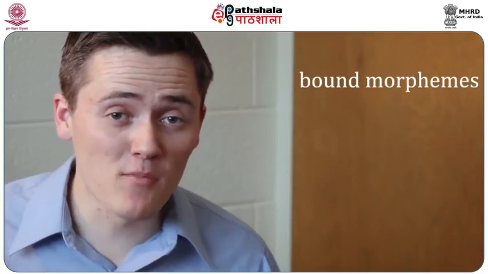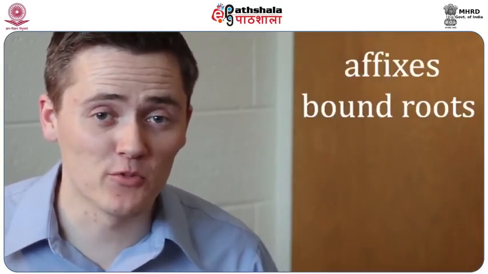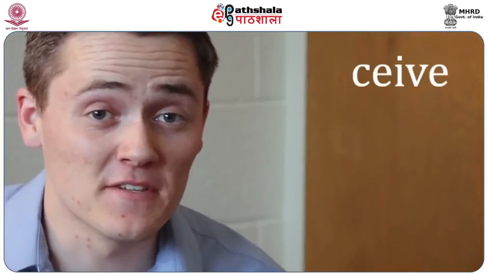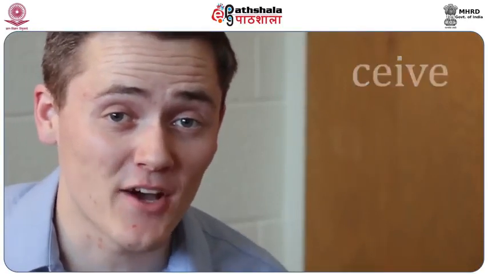Other morphemes cannot be used by themselves and are dependent on other morphemes. These are called bound morphemes. And bound morphemes are further divided into two categories: affixes and bound roots. Bound roots are roots that cannot be used by themselves. For example, sieve in receive, conceive, and deceive cannot stand on its own. I cannot sieve something.